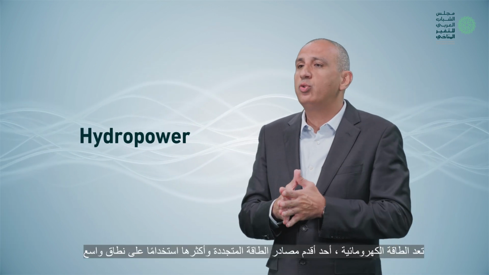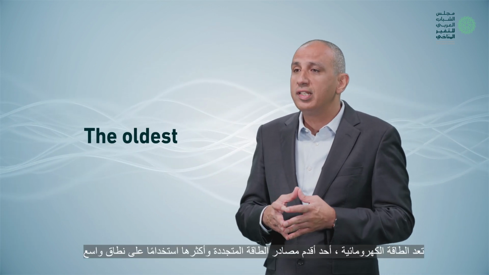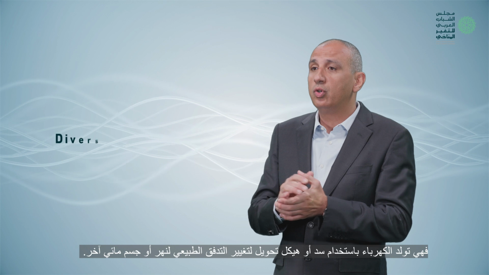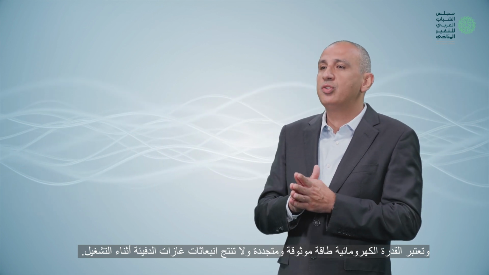Hydropower, or hydroelectric power, is one of the oldest and most widely used sources of renewable energy. It generates electricity by using a dam or diversion structure to alter the natural flow of a river or other body of water. The force of the flowing water turns turbines, which generates electricity. Hydropower is reliable, renewable, and produces no greenhouse gas emissions during operation.